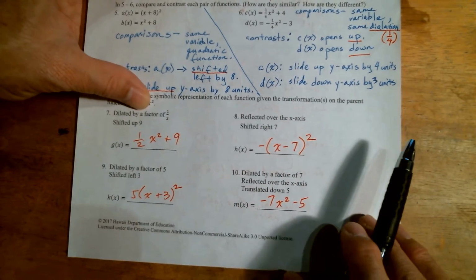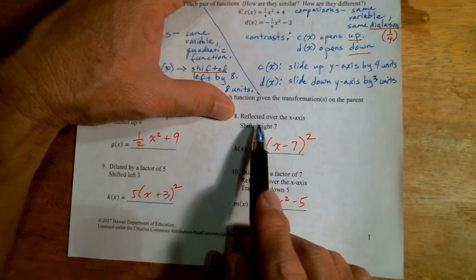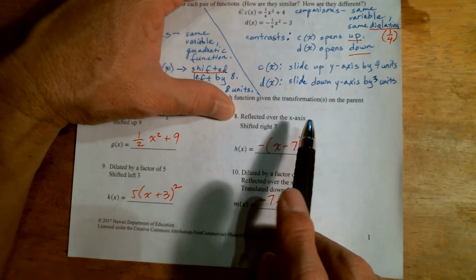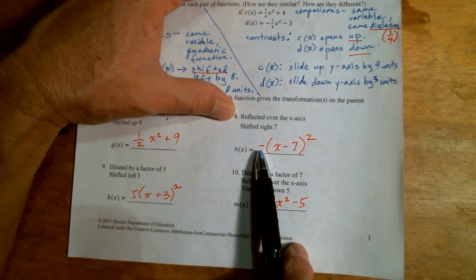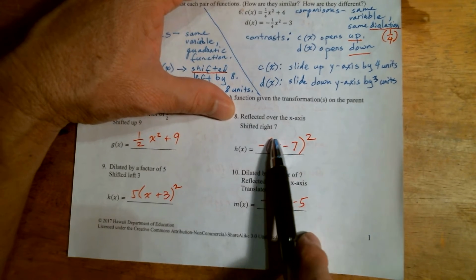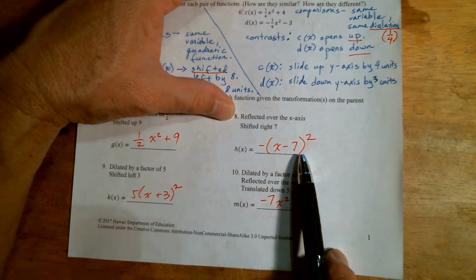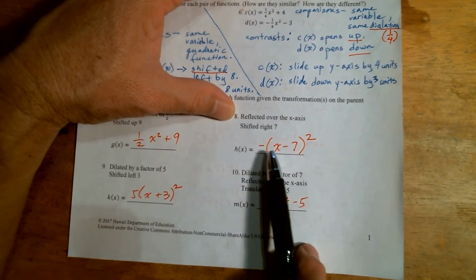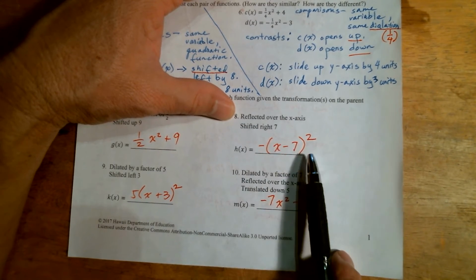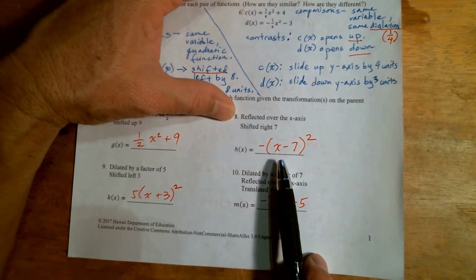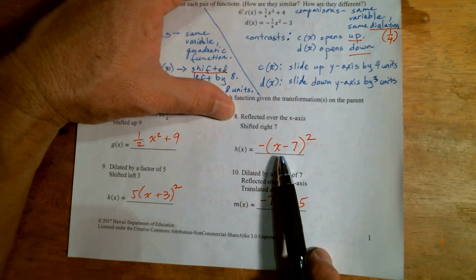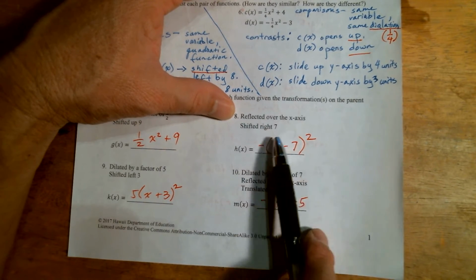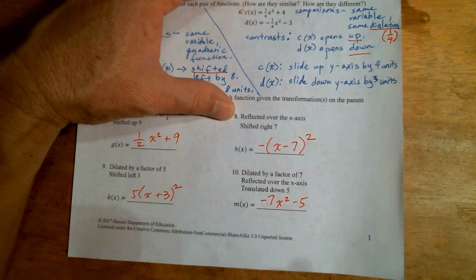Okay. Number 8, reflected over the x-axis. The key term is reflected. You're going to have a negative component in front of this term within the parentheses. Also, it's shifted right, so you're going to have an x minus 7. Shifted right 7, so inside the parentheses is going to be x minus 7. Okay?